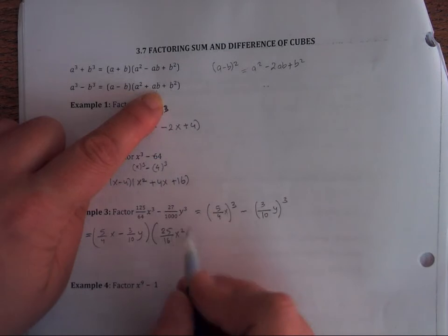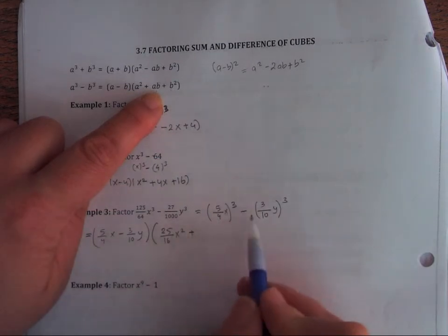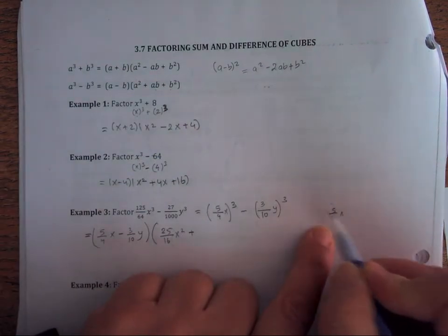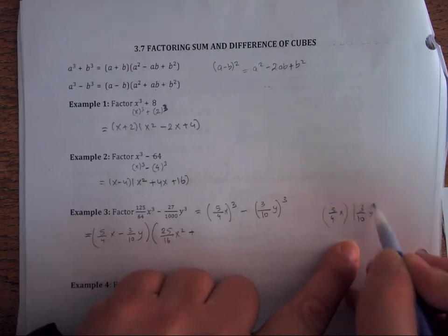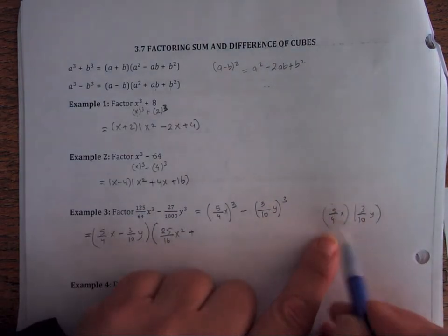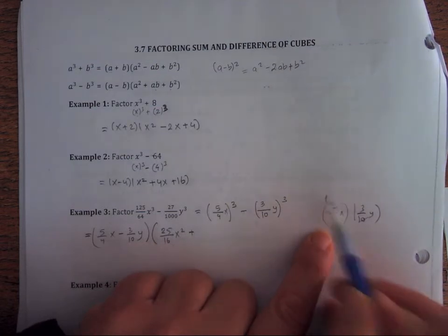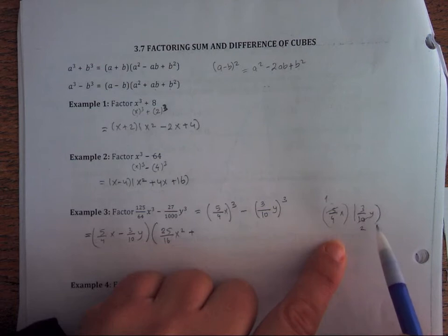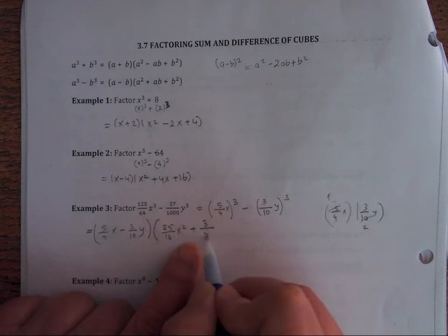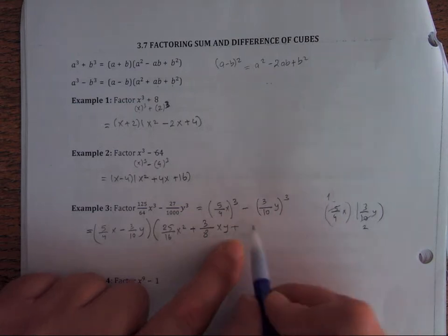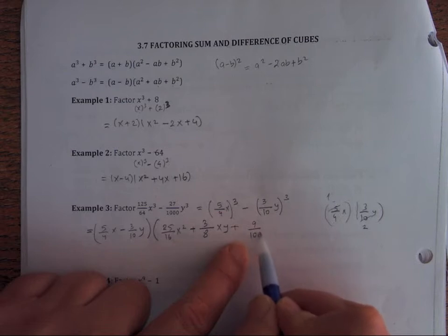Now, to get the second term here, you're going to multiply these two terms. So you are multiplying, let me do it on the side, 5 over 4x times 3 over 10y. When you're multiplying, you can directly simplify, so 5 and 10 can be simplified, 1 and 2. And I think that's it, right? So you get 3 over 8xy. Plus, you're taking the square of B, so 3 over 10y squared gives you 9 over 100y squared.